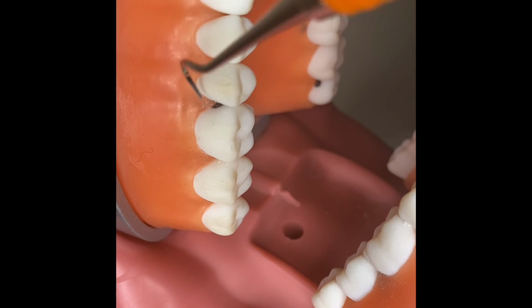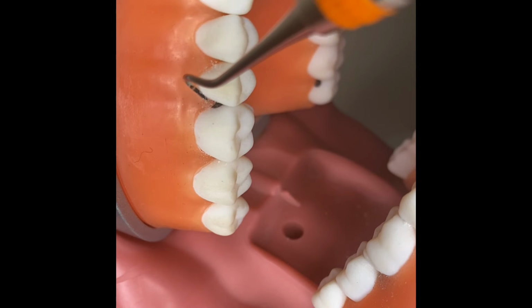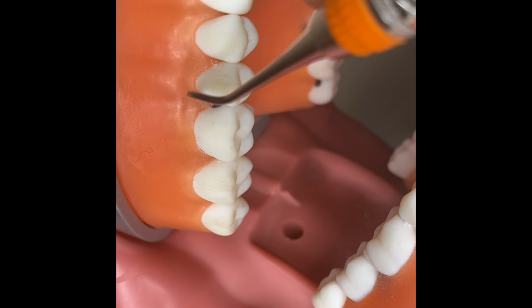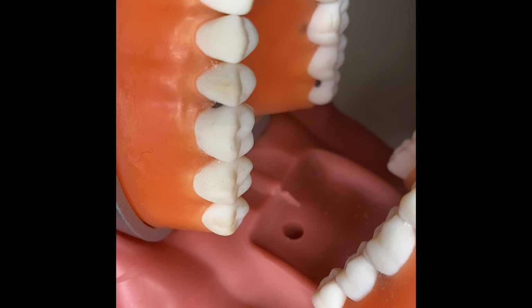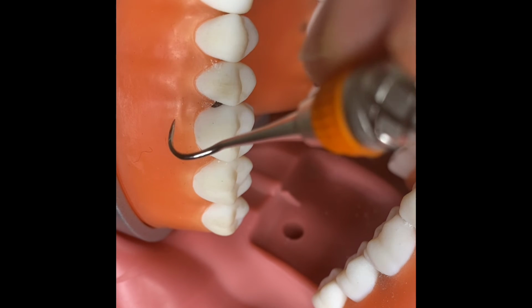And again, number 4, side to side, pivot, roll, up, down, down. I'm going at the mesiobuccal line angle, going towards the mesial.